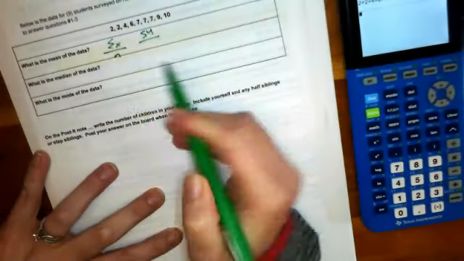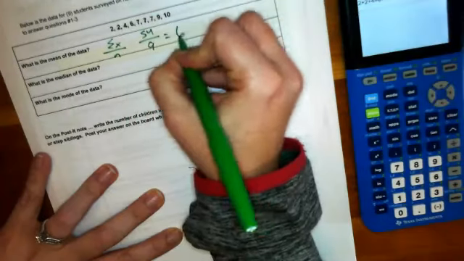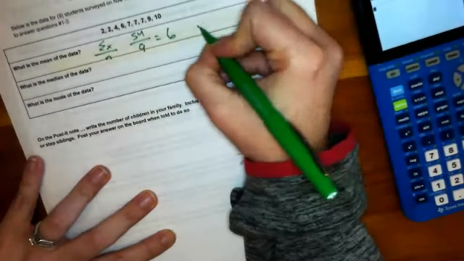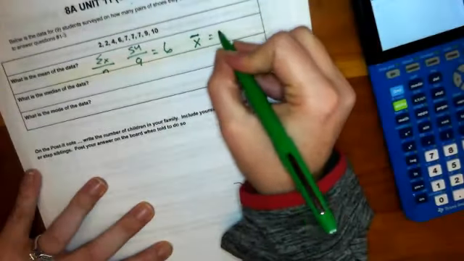You're going to divide it by however many numbers there are. There are 1, 2, 3, 4, 5, 6, 7, 8, 9. 54 divided by 9 is 6. So we're going to say mean, and you always put this mean bar over it. Okay, so the mean is 6.